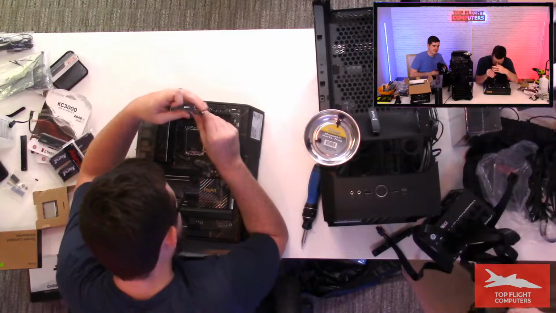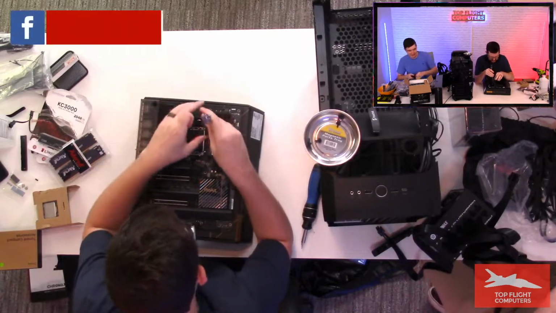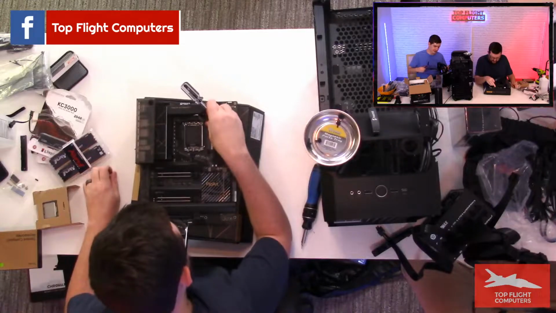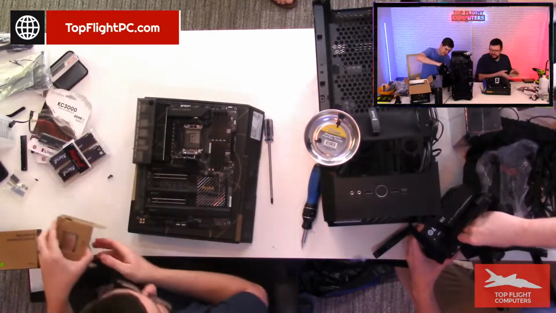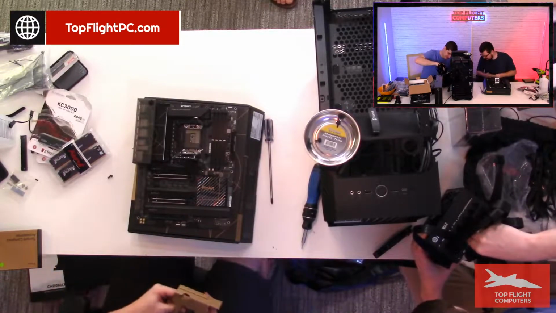And this case is interesting because the power supply goes up top like the olden computer cases. So it's gonna be a very top heavy build, which will be alright.